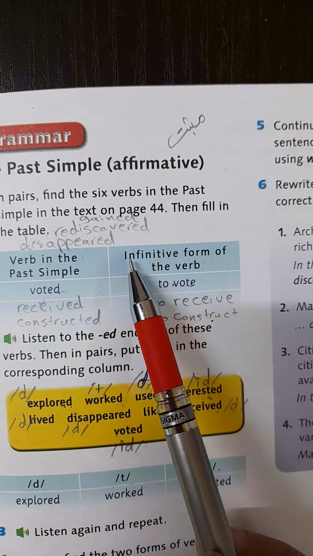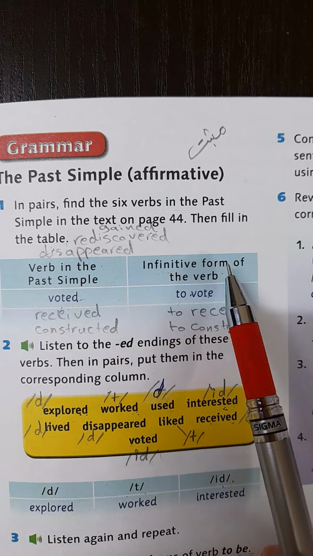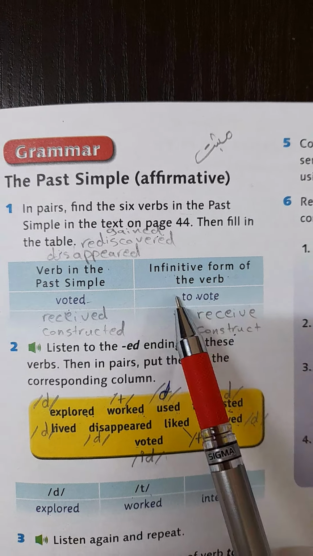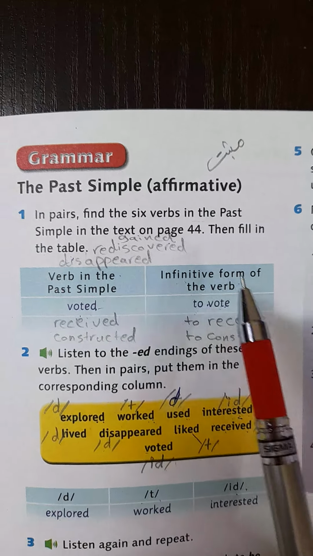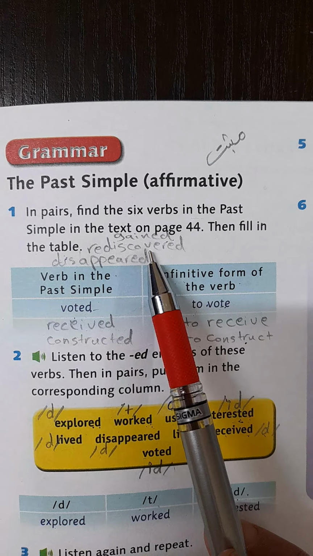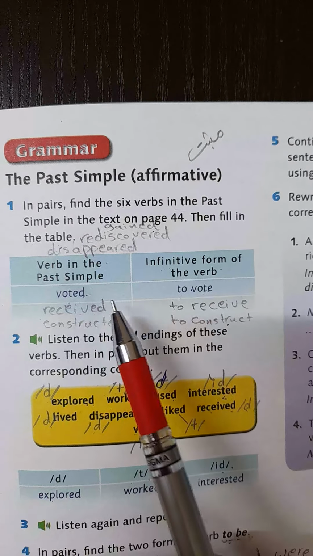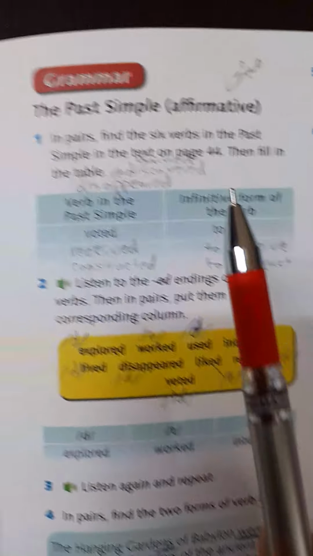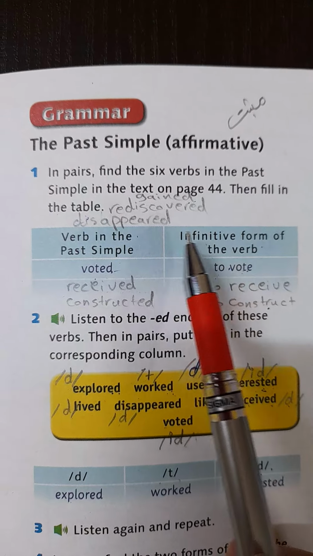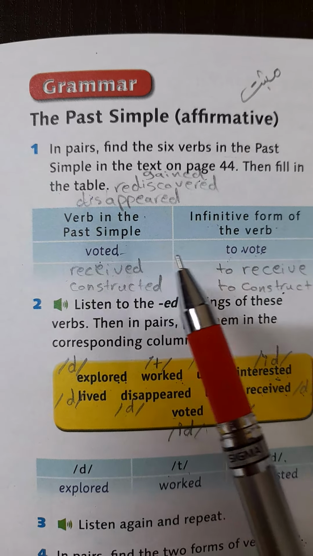And you will write the infinitive form of the verb. To vote, to receive, to construct, to gain, to rediscover, to disappear, without the ed. So fill in the table in your notebook. Write them in your notebook.